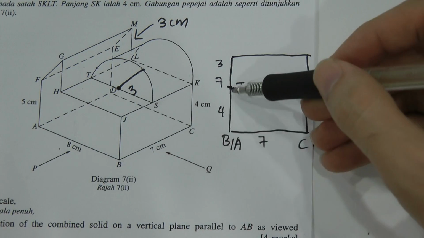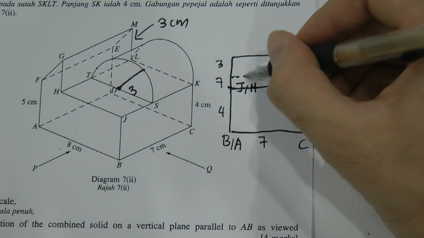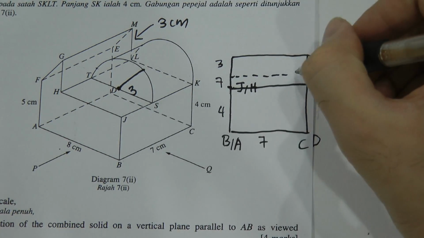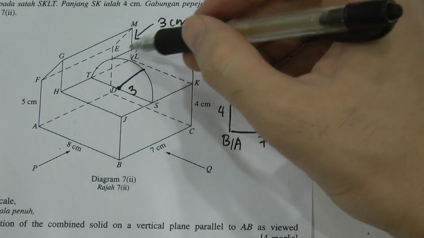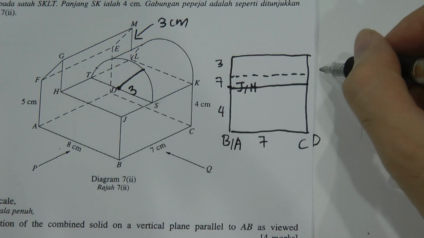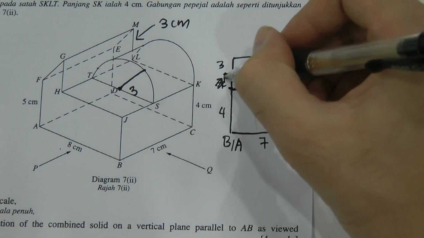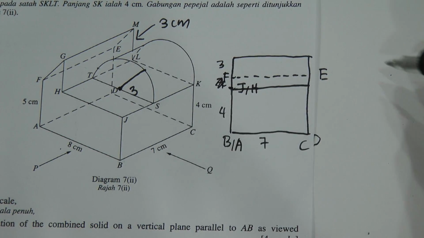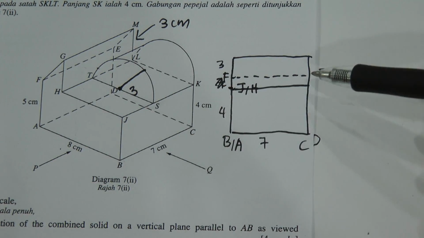I know this is 4, so plus 1 more centimeter, I can see this line. This line is FE. Whenever the line is being blocked, you have to use a dashed line.